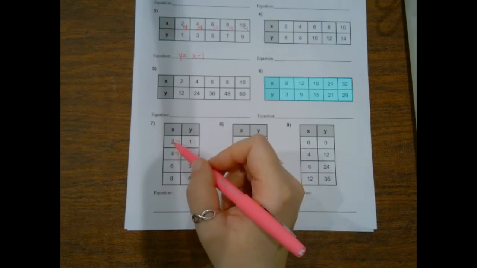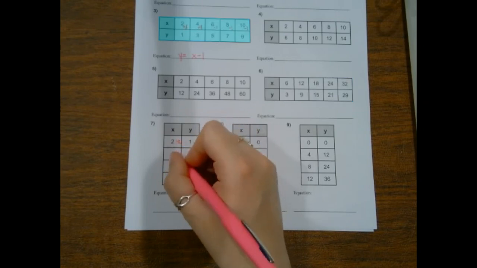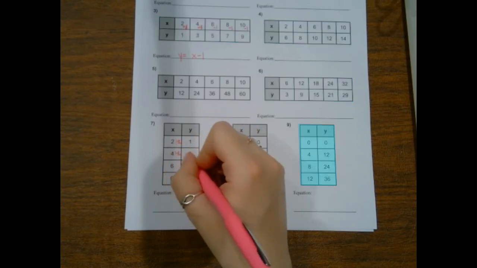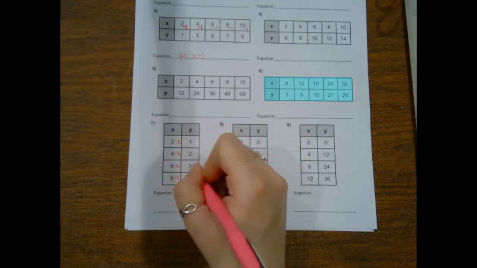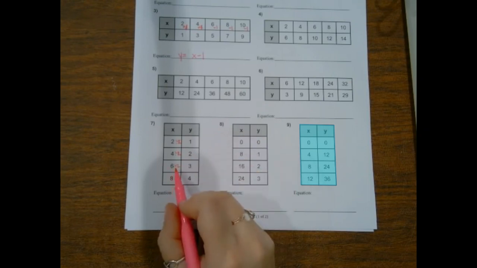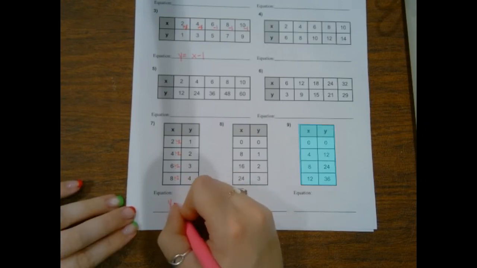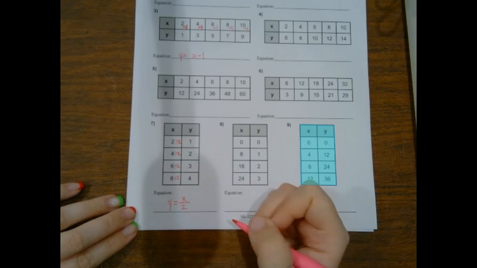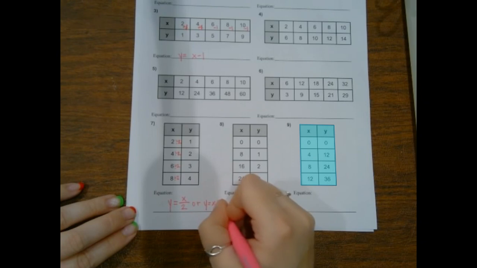What's another thing I could do to 2 to get to 1? Yeah, I could divide by 2, right? What's 2 divided by 2? 1. See if that holds up. What's 4 divided by 2? 2. Let's see if I do both of these divided by 2 if I get the correct y. What's 6 divided by 2? 3. What's 8 divided by 2? 4. So that means that same pattern of taking x and dividing it by 2 gave me the correct y. Another way to write it, of course, is x divided by 2. Okay?